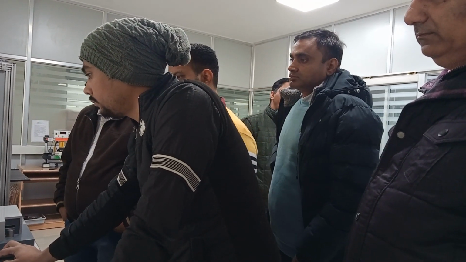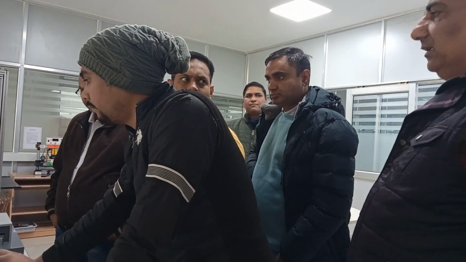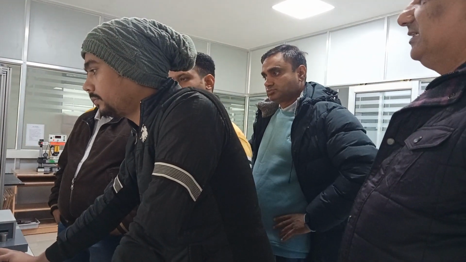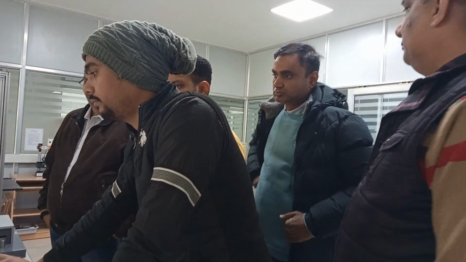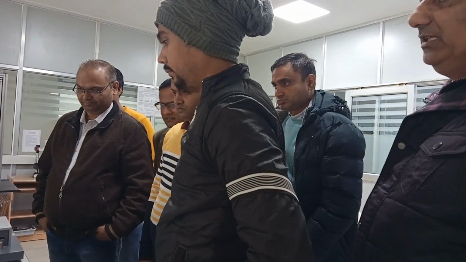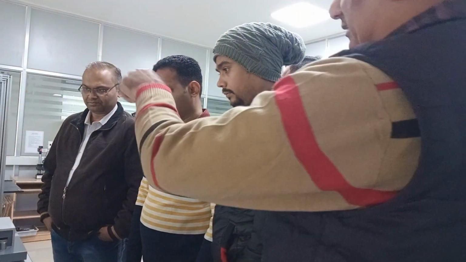1.5 and 1.7 is the magnetic flux density. This is the requirement as per the standard, that it is to be tested at 1.5 and 1.7 Tesla. Initially the sample is demagnetizing. This is the magnetic field generator.